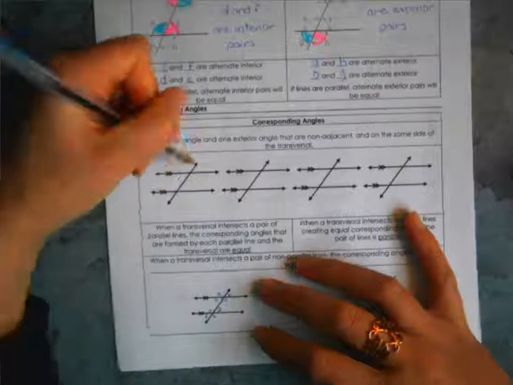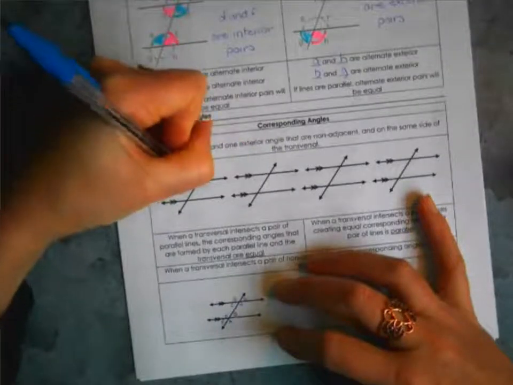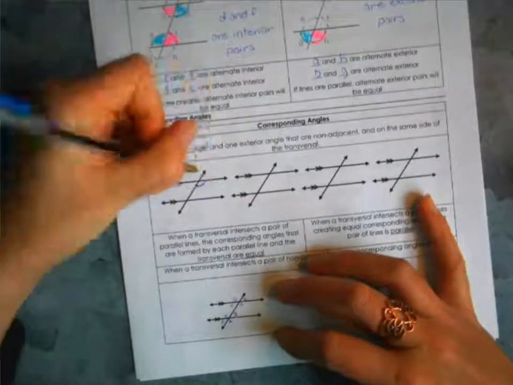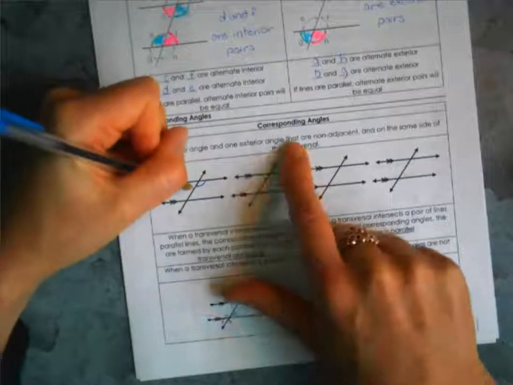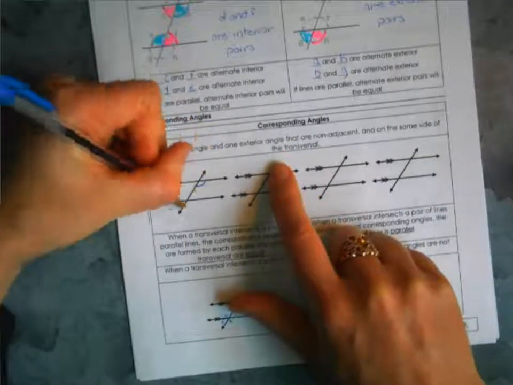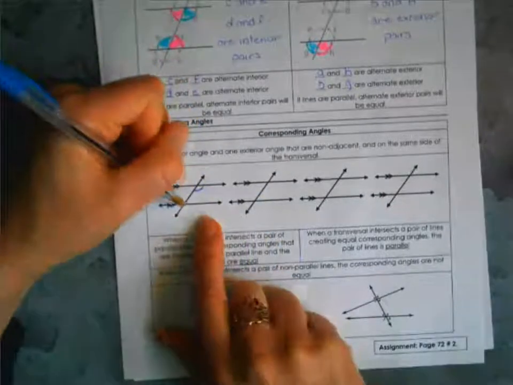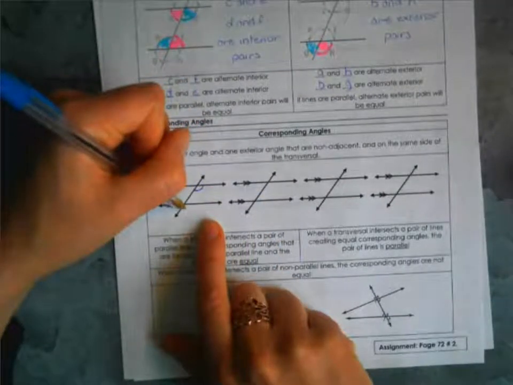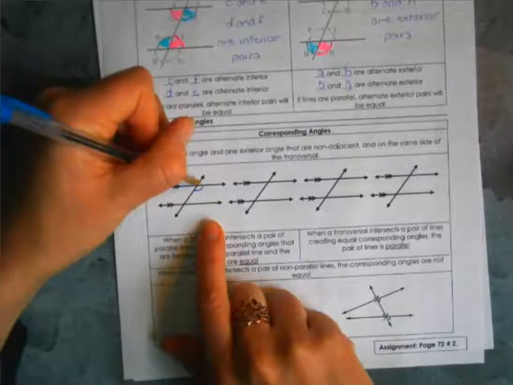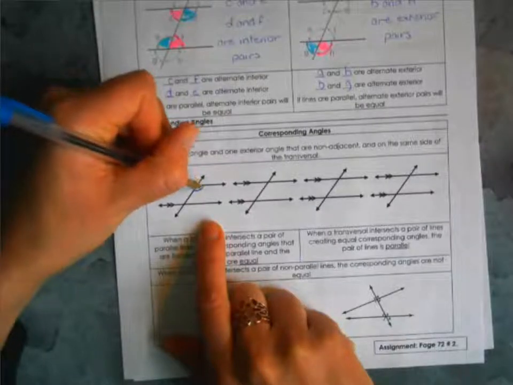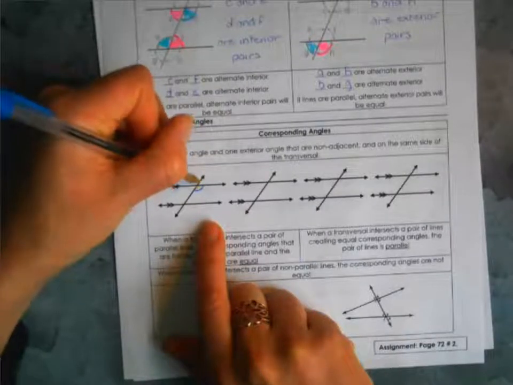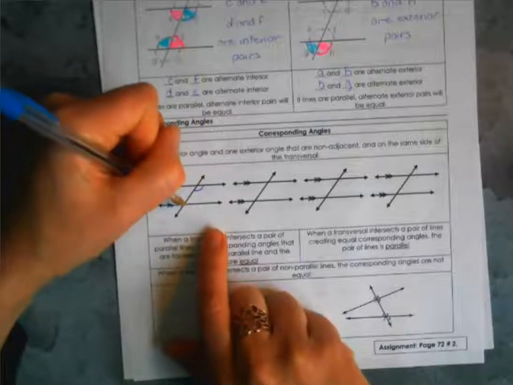So for example, if we consider maybe an angle right here, then a corresponding angle has to be on the same side of the transversal. So if this one's on the right of the transversal, a corresponding angle has to be as well. And it can't be adjacent to this one, right? So this angle here would be directly adjacent, so it can't be there.